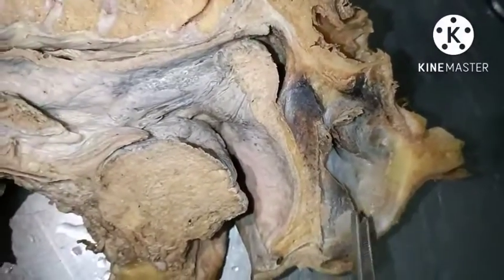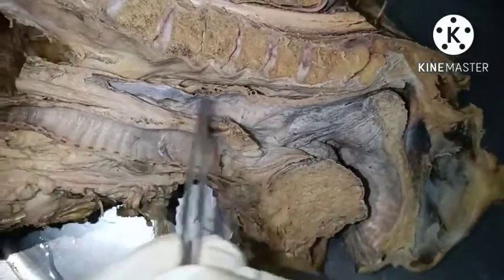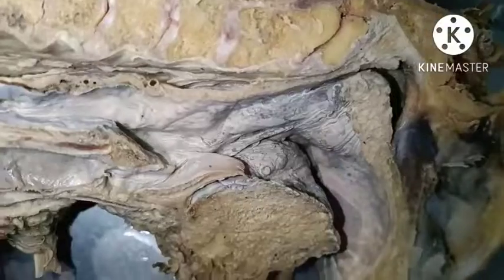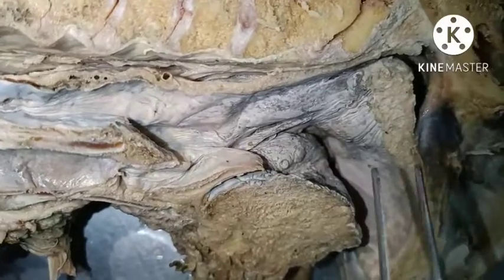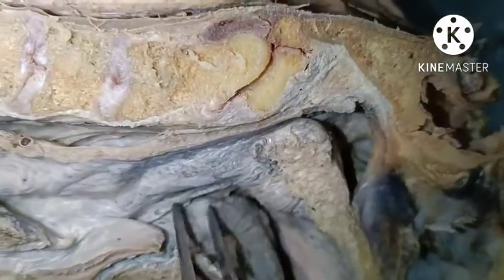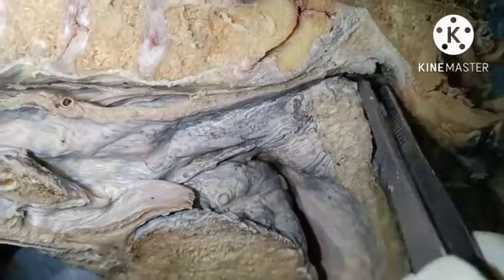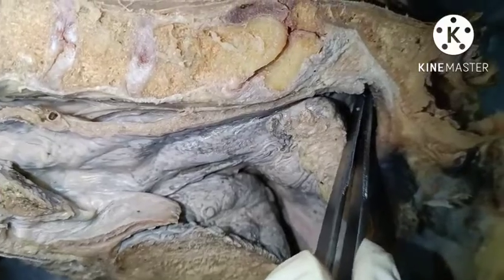The cavity of the pharynx is divided into the nasopharynx, the oropharynx, and the laryngopharynx. We'll be seeing about the positions of the tonsils, the tubal tonsils, lingual tonsils, palatine tonsils, and the nasopharyngeal tonsils, which are seen in infants.